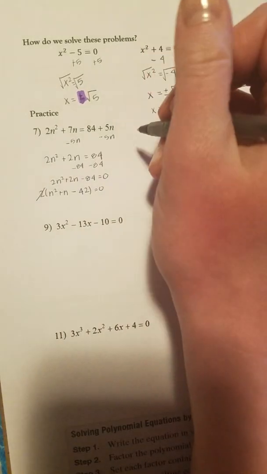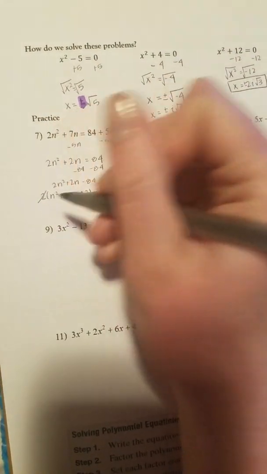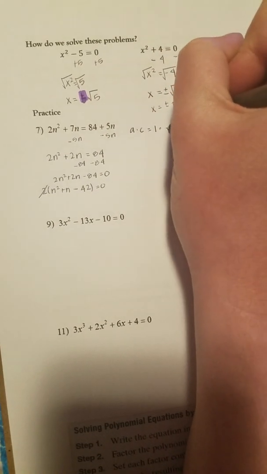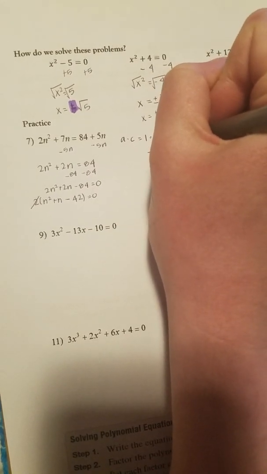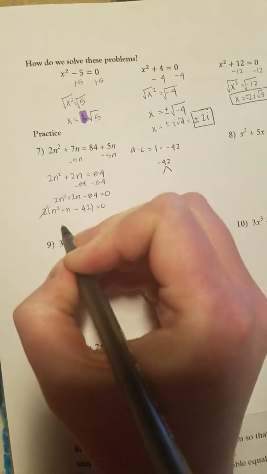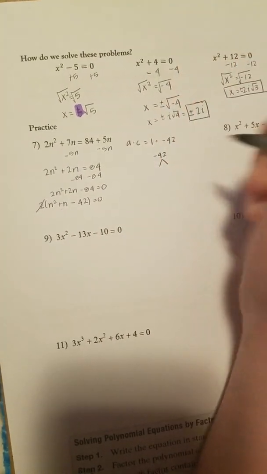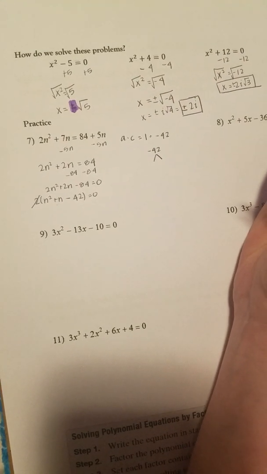The first thing we need to do is multiply our a and our c. Our a is 1 and our c is negative 42. So we need to find the factors of negative 42 that are going to add up to be b, which is 1. So negative 42, there are a lot of factors of 42.